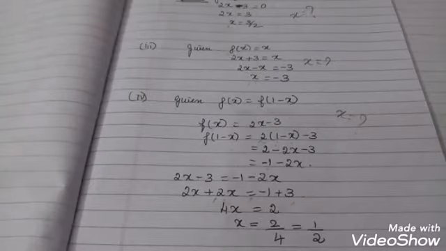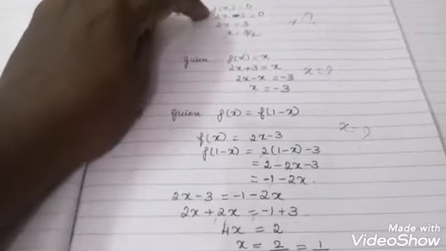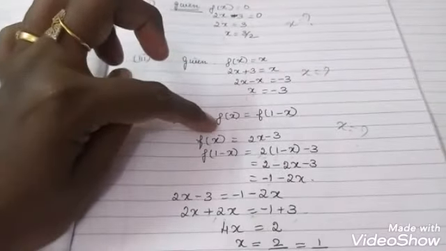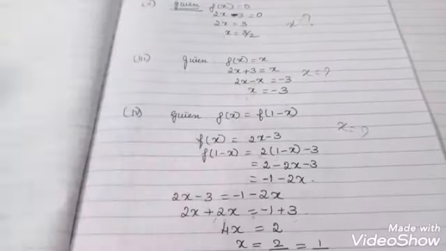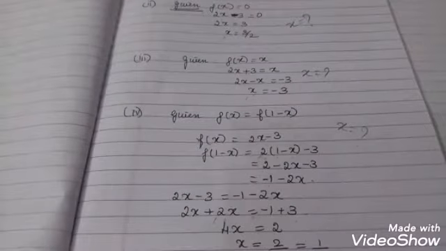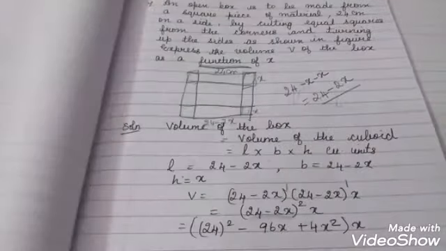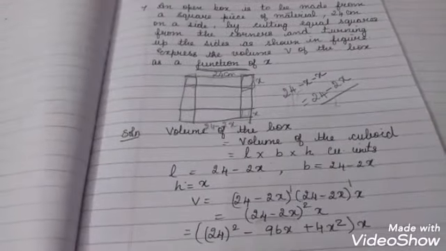Okay. So here in this question, what did you see actually here? A function was given. You found out the value of x if certain conditions were given. The conditions were f of x is equal to 0, if f of x is equal to x, and if f of x is equal to f of 1 minus x. How do you find out the value of x? Okay. Now we'll go over to the next question here.